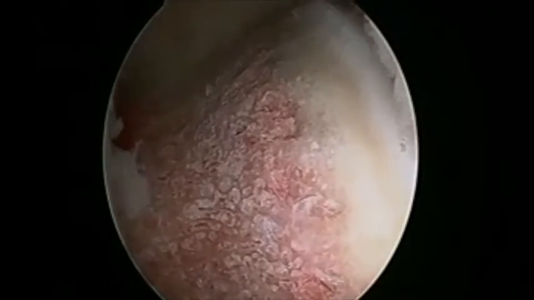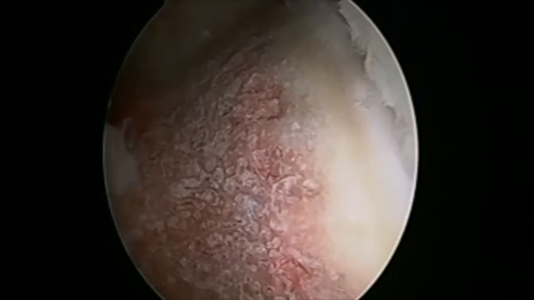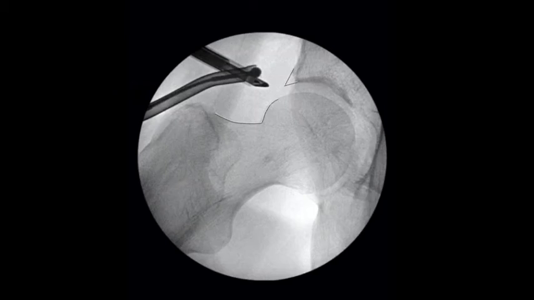Final resection of the cam is confirmed with direct visualization and fluoroscopic imaging. Not shown here, the hip is then taken through a dynamic range of motion to ensure no residual impingement occurs.